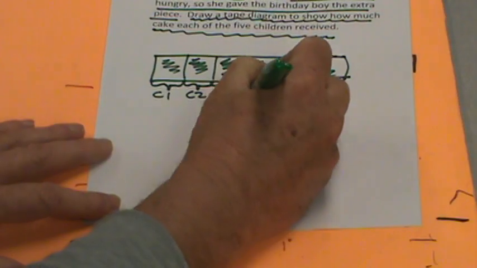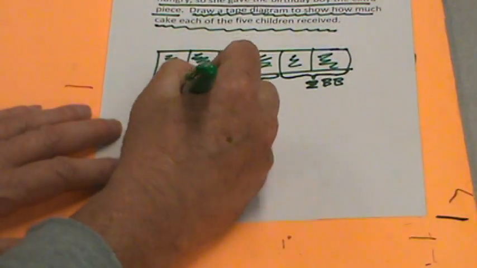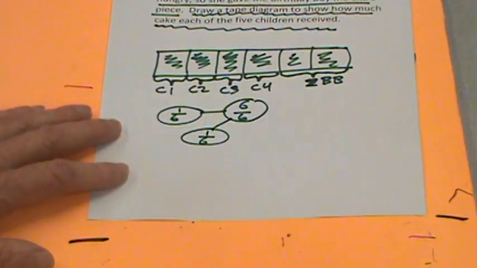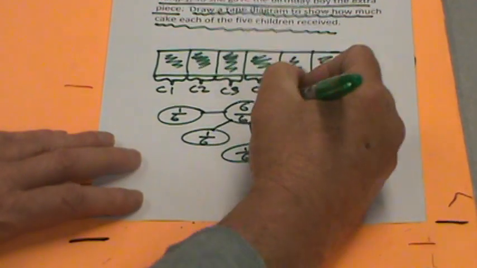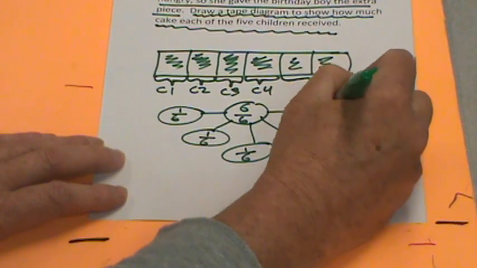All right, let's scroll up here. And here comes our tape diagram. It's 6/6, right? We served the entire cake, all 6 pieces. So 6 out of 6. We gave 1 to child 1. How much did child 1 get of that whole cake? He got 1/6. How much did child 2 get? If you said 1/6 to yourself, you're right. How much did child 3 get? You got it again, 1/6. Child 4, 1/6. And last but not least, the birthday boy. What did he get? He got 2 pieces, right? So he gets 2/6 of the cake. And there we have that.